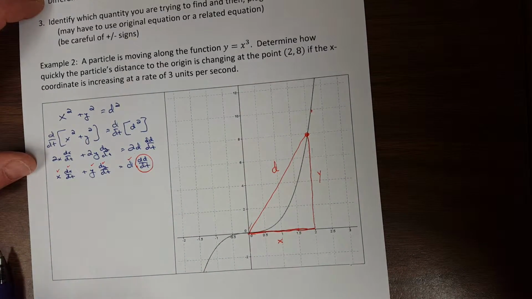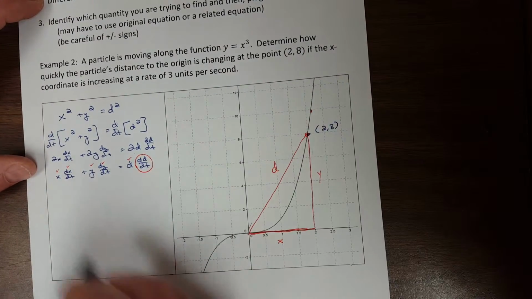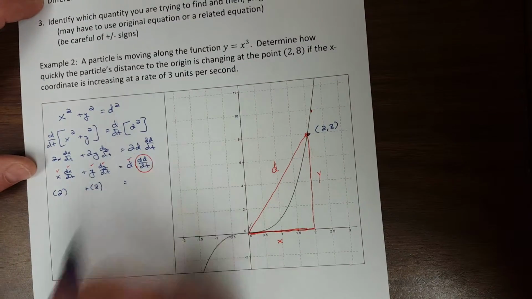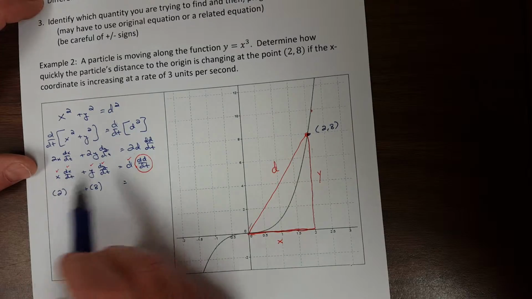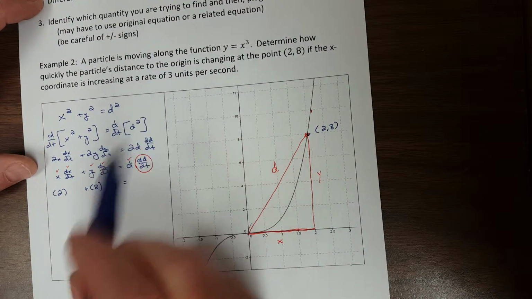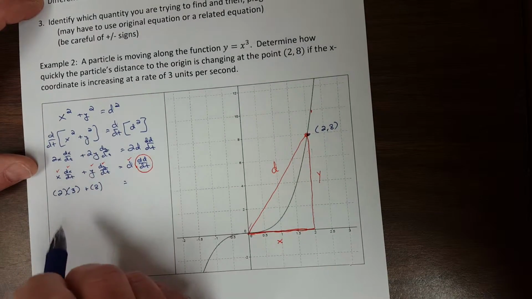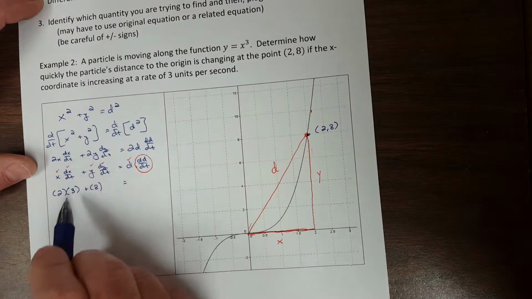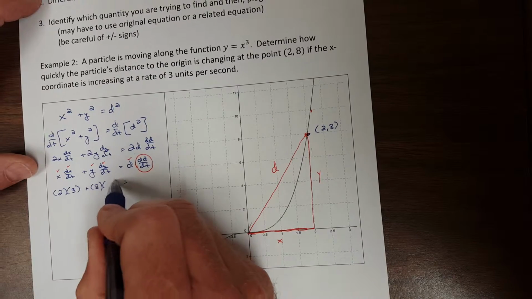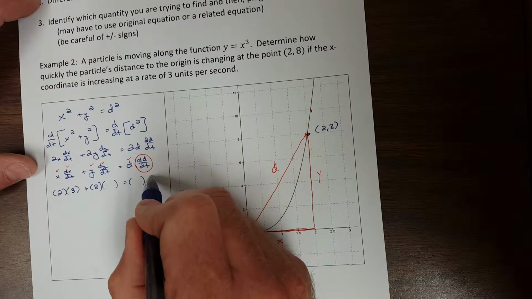It says it's at the point 2, 8. So x is 2, y is 8. Let's do that. The x-coordinate is increasing at 3 units per second. So the x-coordinate, dx dt, is changing at 3 units per second. It says it's increasing, so that's going to be a positive value. dy dt, they don't give us that. d, they don't give us that, but we can find it in a second.